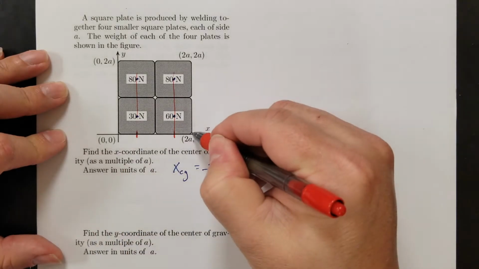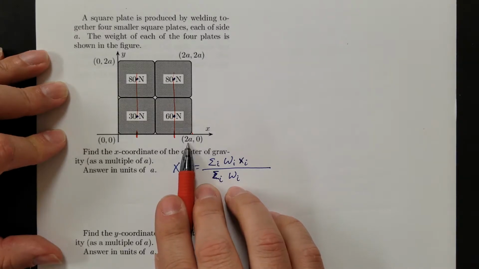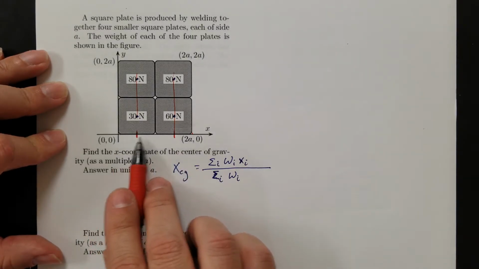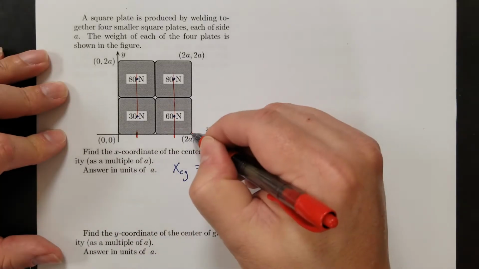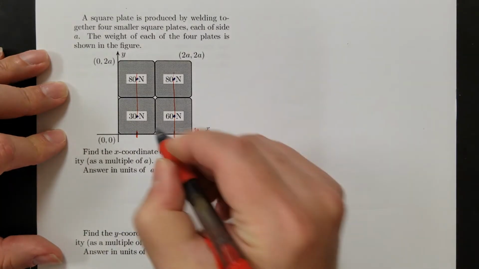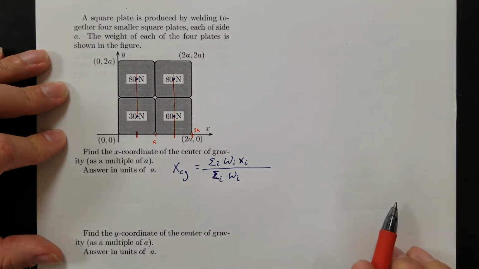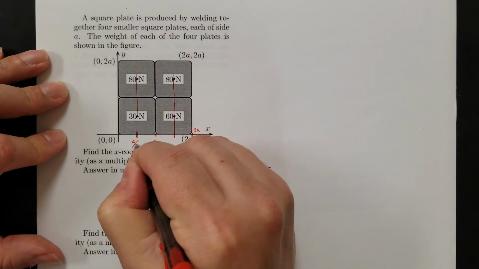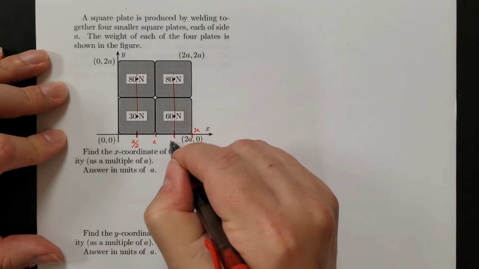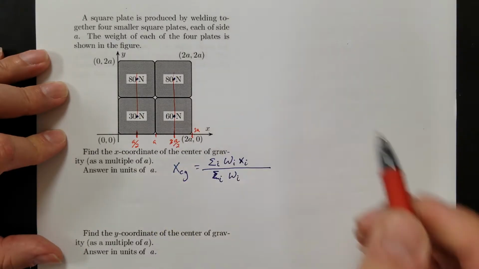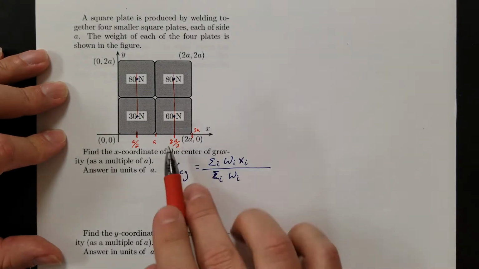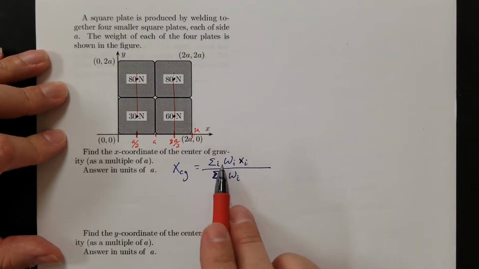If this distance is 2a, let me show you what I mean. If this is 2a right here, that means right here is a, which means this is a over 2, and this is 3a over 2, or 1.5a. Those are the x components. And then w is just the weight.